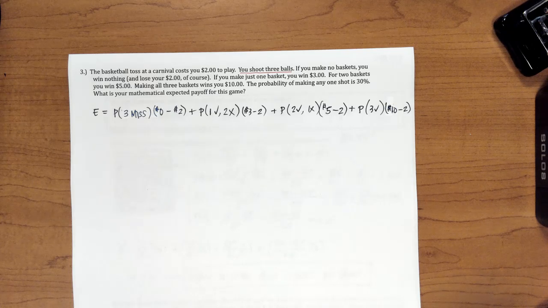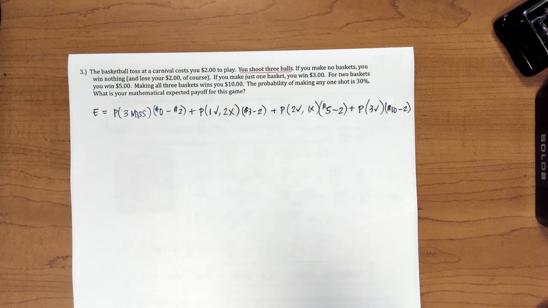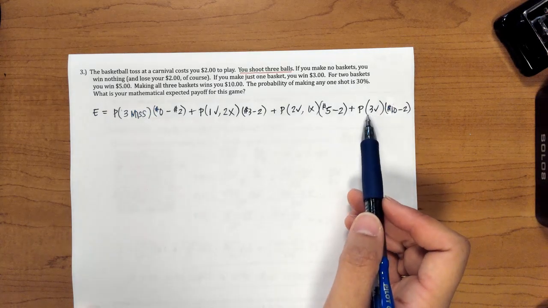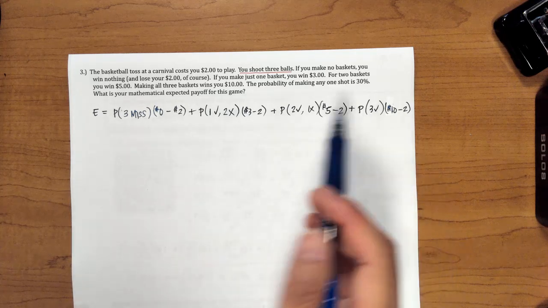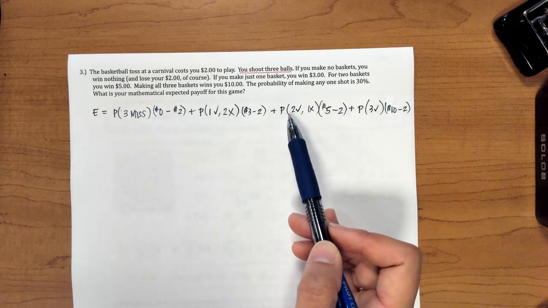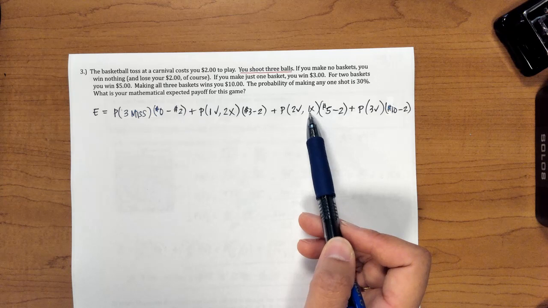Now, remember, it's not as simple as like 30% for like all 3, right? This one is 30% times 30% times 30%. This one we have to take 30% times 30% times 70%, right?